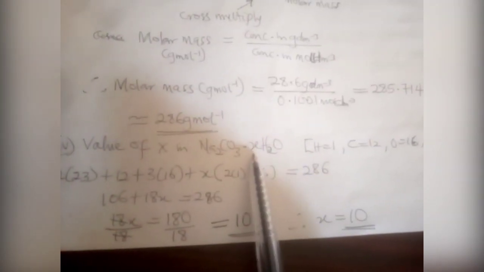Now the last question asks us to find the value of x in that equation. If you want to look for that value of x, it's very simple. Your molar mass is 286. So you find x from that formula. When you do that using the molar mass illustration, you are going to have 18x after the dot, so 18x plus 106 before the dot, is equal to 286. Then you can take this 106 to the other side, it becomes 180. Then divide through by 18, you are going to get 10.